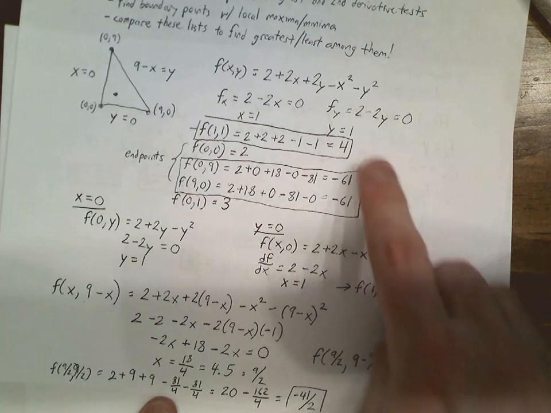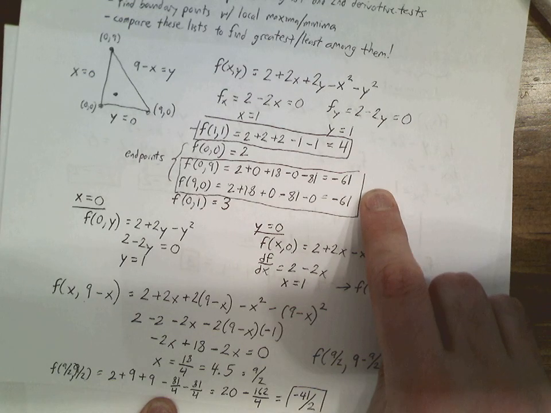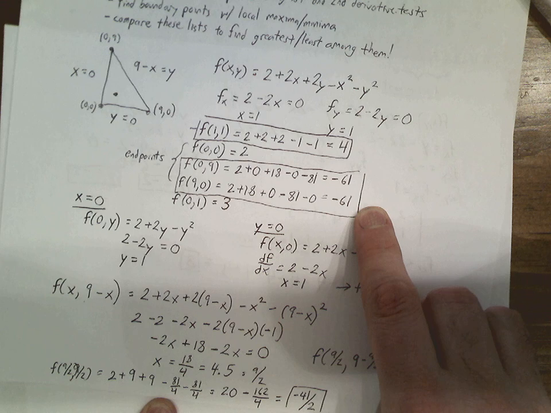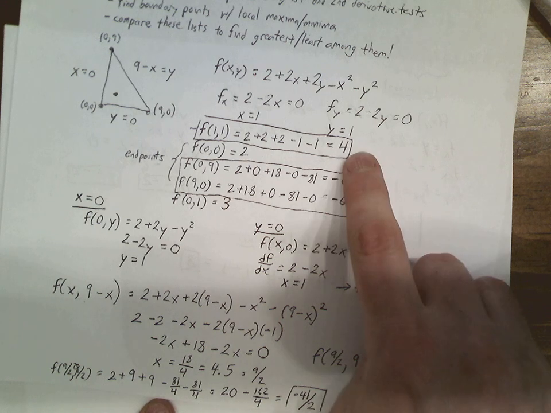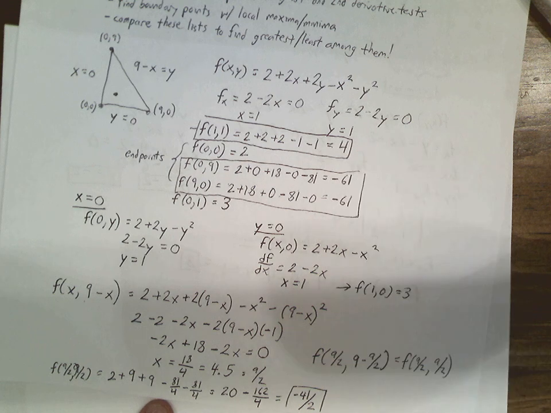So it gets a maximum value of 4 and an absolute minimum value of negative 61. It gets pretty negative pretty fast within this triangle if you step away from this island at 1, 1.